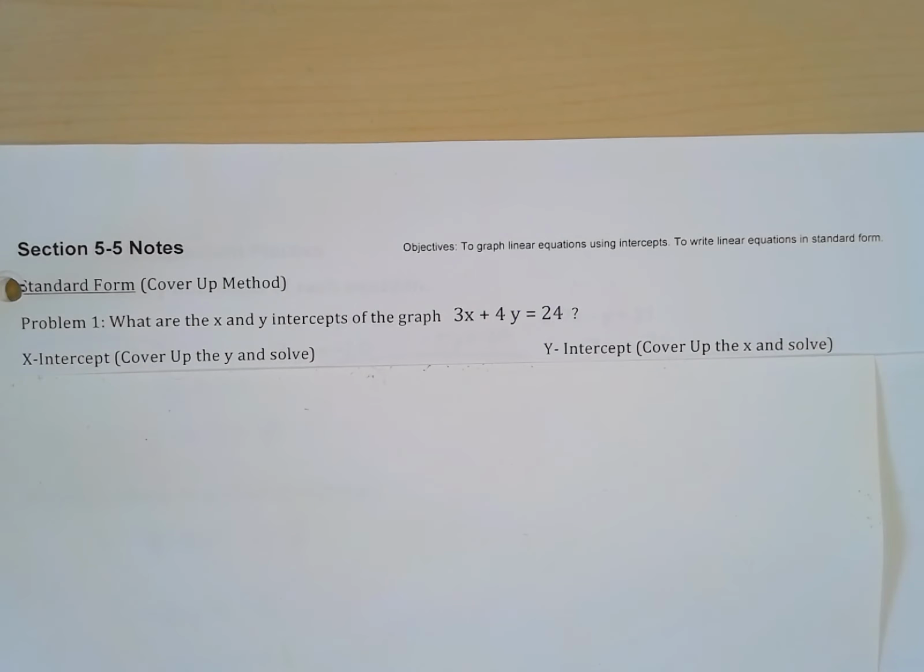This is Chapter 5, Section 5 notes. Today we're going to be talking about standard form. This is what I call the cover-up method, and you'll see why here in a second. Today we're going to be finding the x and y intercepts of equations and graphs.